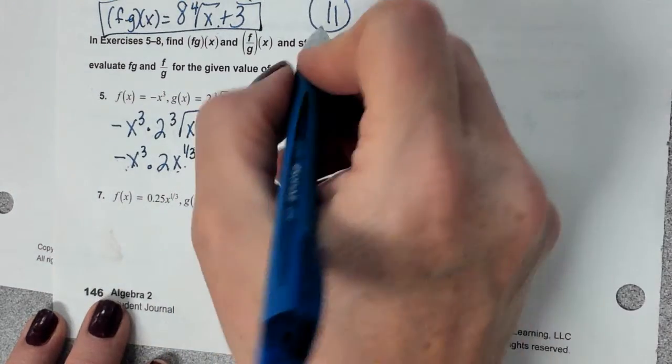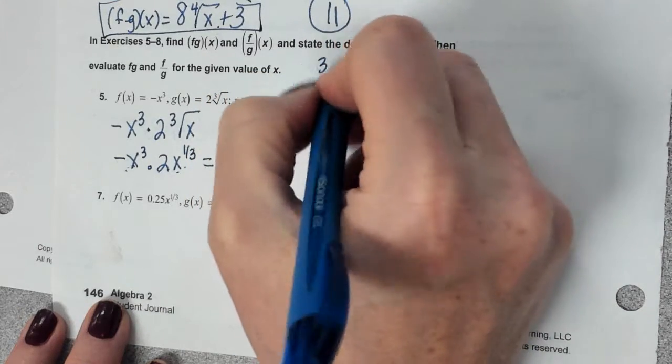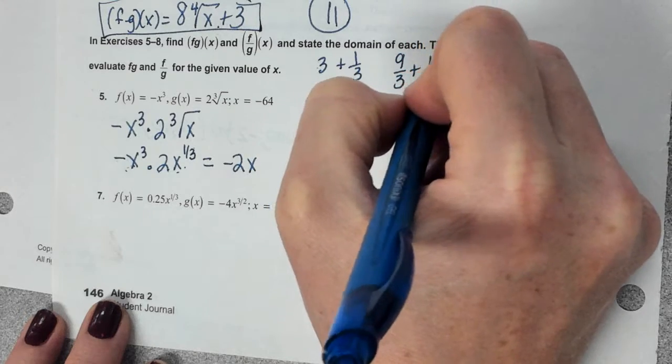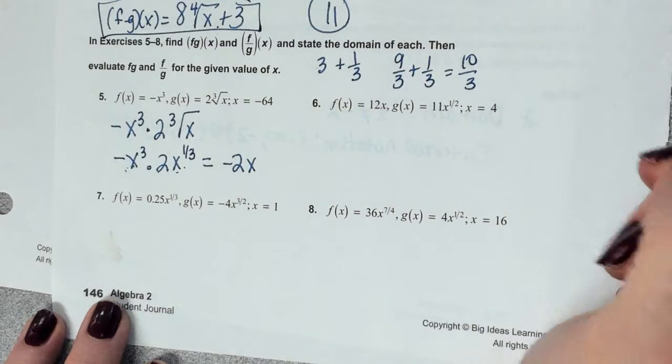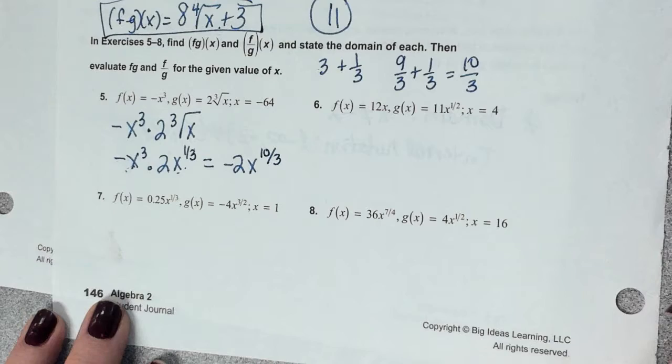Add them. So I'm going to come up here and I have to do 3 plus 1/3. Get a common denominator. 3 is going to be 9/3 plus 1/3. So we add the top and the denominator stays the same. So it's going to be negative 2x to the 10/3.